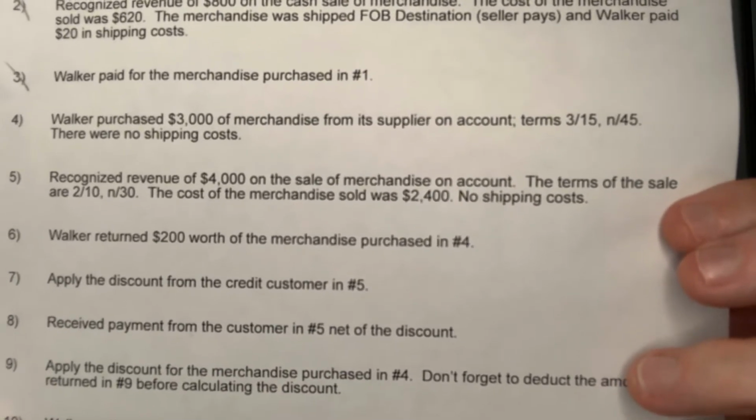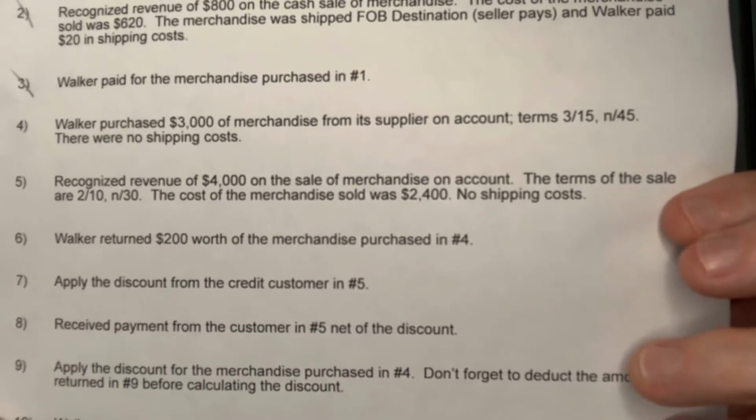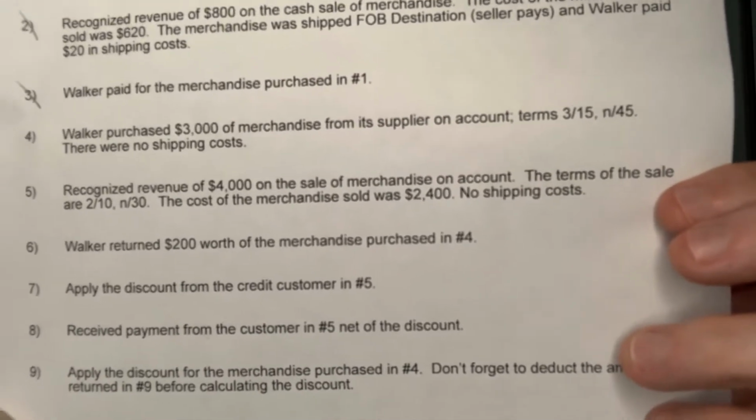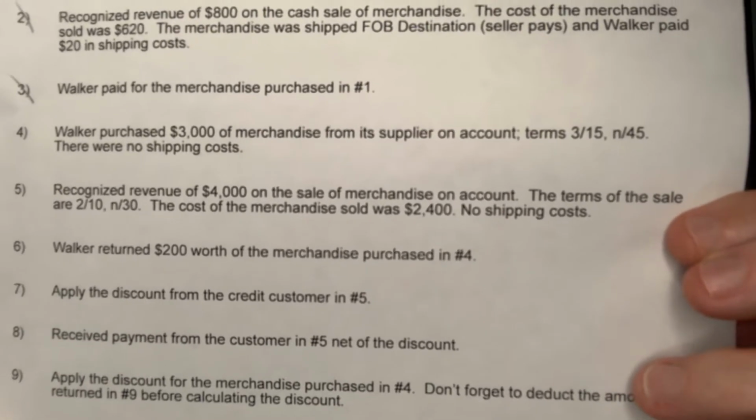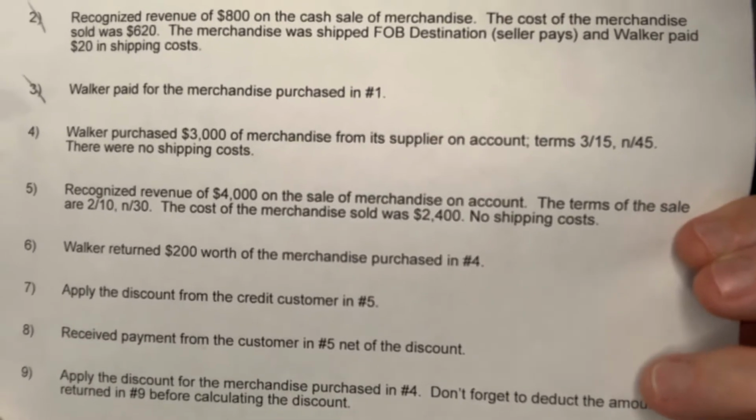All right, well, do we have to worry about those terms just yet? No, not yet, because we're not sure whether or not we're going to take it. There's a good chance we'll take that discount. It's a pretty good discount, but we're not positive. So all we're going to do is worry about the $3,000 right now. And since we purchased the merchandise, we can go ahead and increase inventory, $3,000. It's not a bad place to start. So we're going to debit inventory, $3,000. This is number 4.